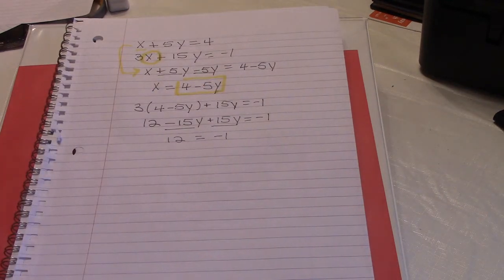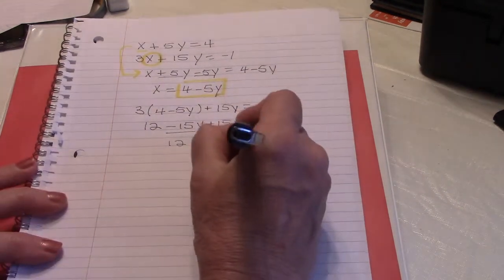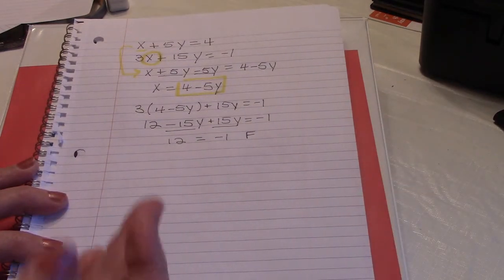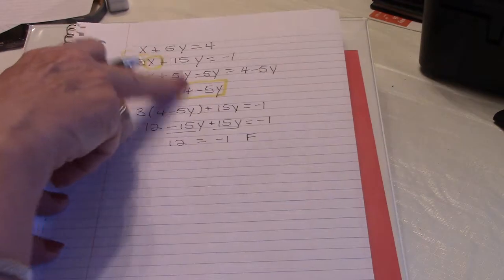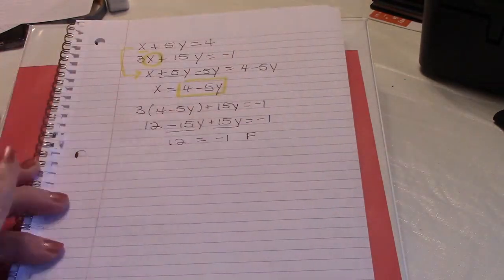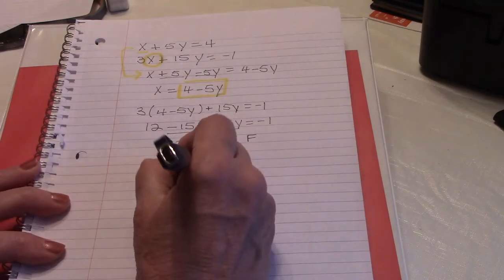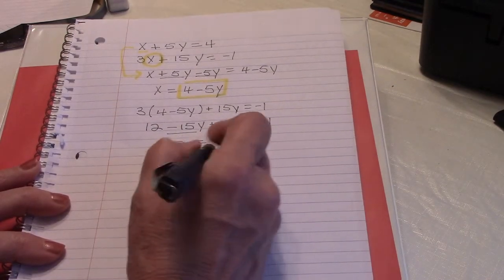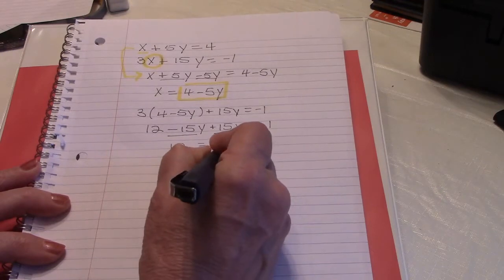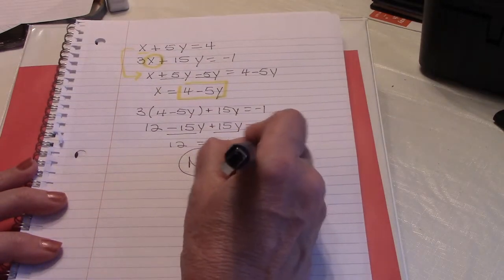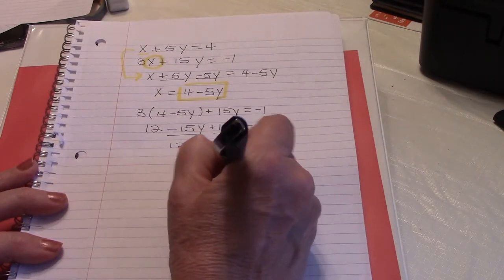Oh dear, 12 does not equal a negative 1. That is a false statement, which means this system does not have any solution that would work. No solution at all. Obviously, if there's no solution, there's no check steps. So that is always fun. So false is always going to mean no solution. Okay?